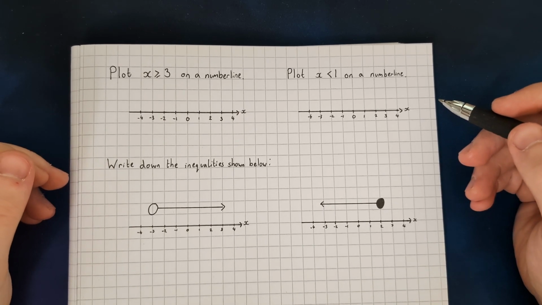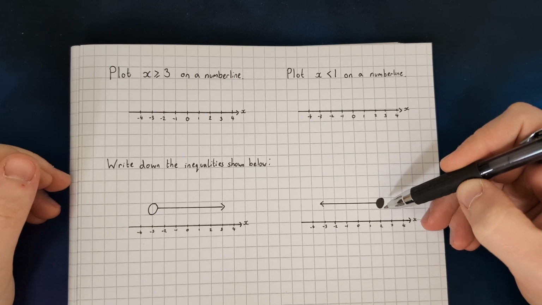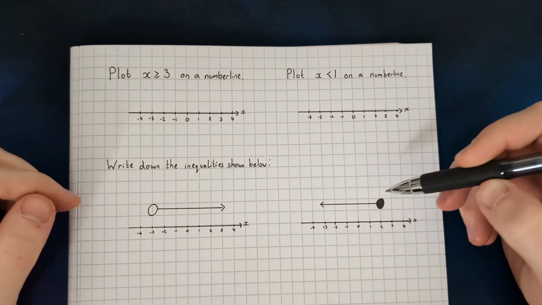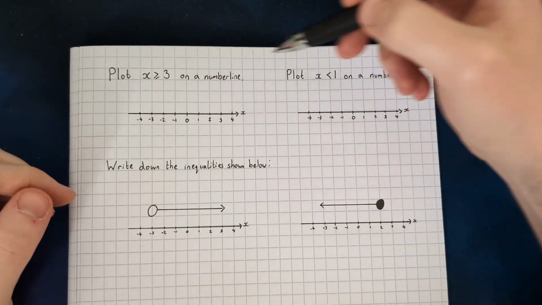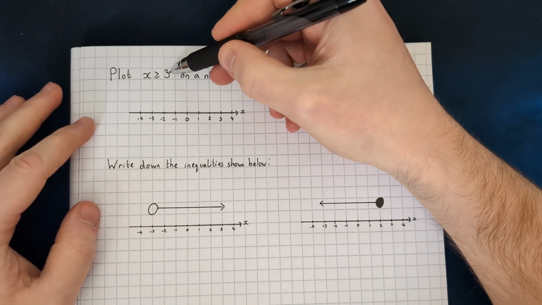When we're asked to plot an inequality on a number line, there are three things to think about: where the circle is going to go, whether it's going to be coloured in or not, and which way the arrow is going to go. So in these two questions, when we're asked to plot it on a number line, first thing, we look for the number, which is 3.